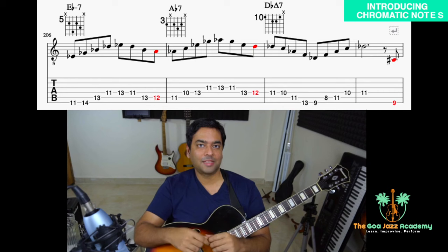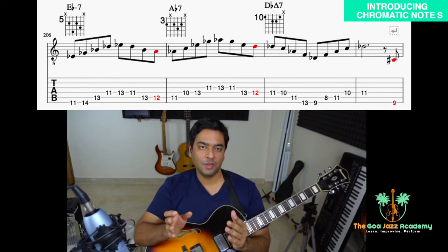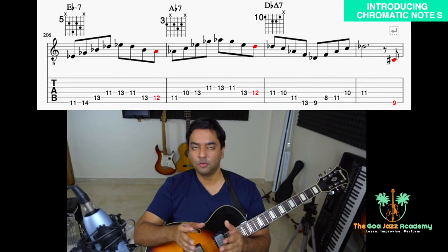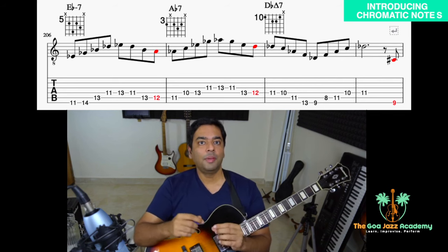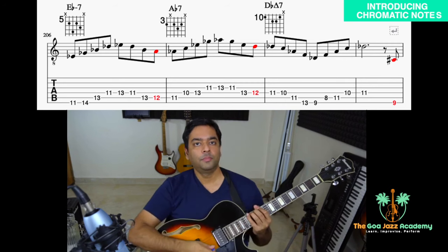We can also play with upper chromatics. Let's take the section that goes from E flat minor 7 to A flat 7 to D flat major 7, 2 5 1 in the key of D flat. Now we will do the transitions with upper chromatics. This is what that would sound like.